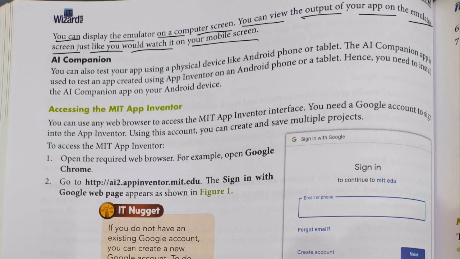Now, here is a new thing for you which is related to MIT App Inventor, which is known as AI Companion. With AI Companion, you can also test your apps using a physical device like an Android phone or tablet. The AI Companion app is used to test an app created by App Inventor on an Android phone or tablet. In case you don't want to use an emulator, or you don't want to install an emulator, you can install MIT AI Companion on your mobile phone.